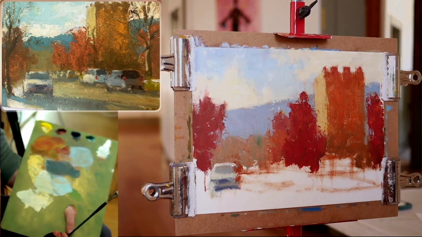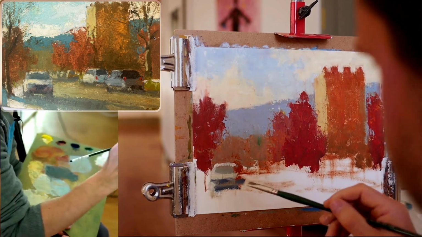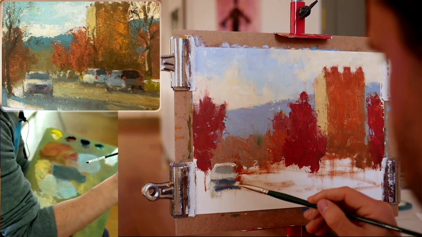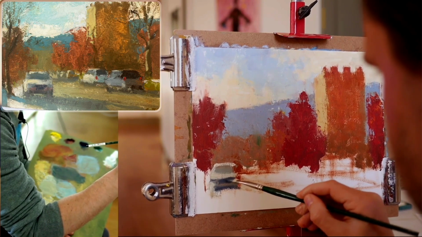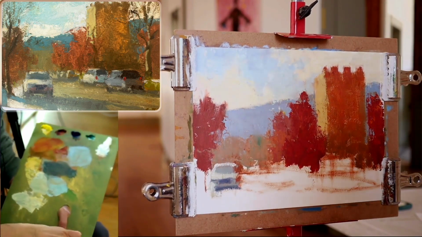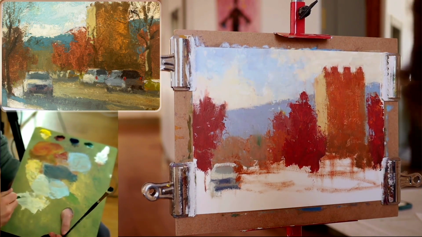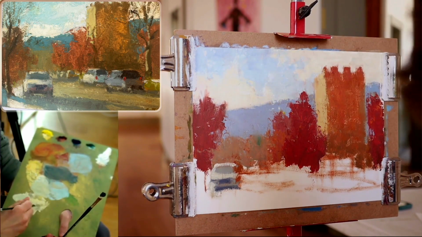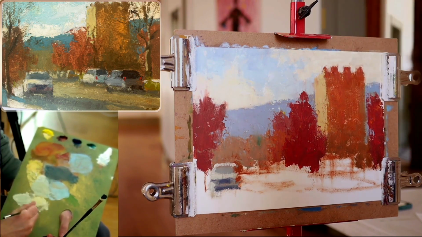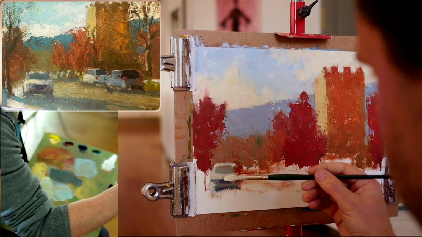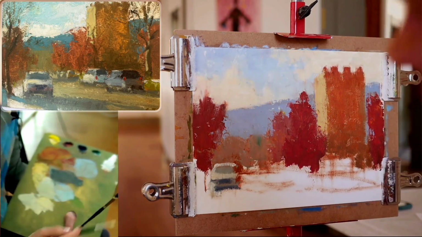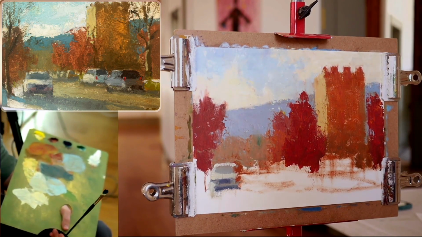To me, that looks good enough like a car. It doesn't need to look any better. Maybe I'll bring it over. I'm going to go back and re-emphasize that, make it a little more yellow.